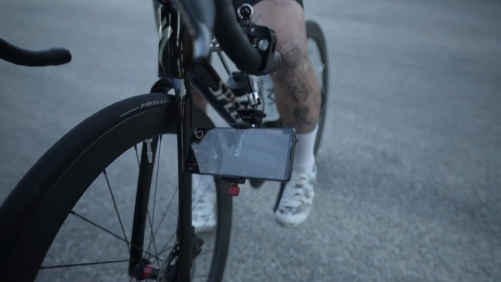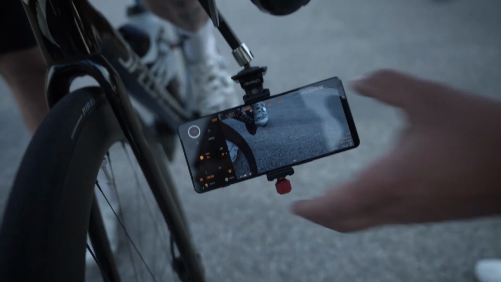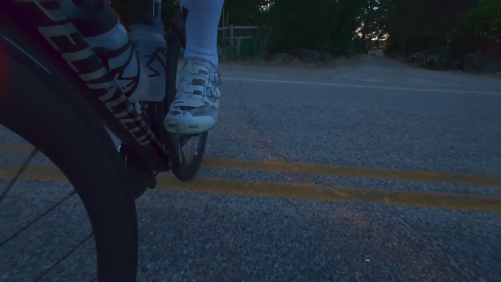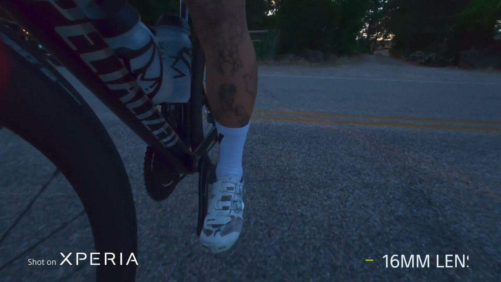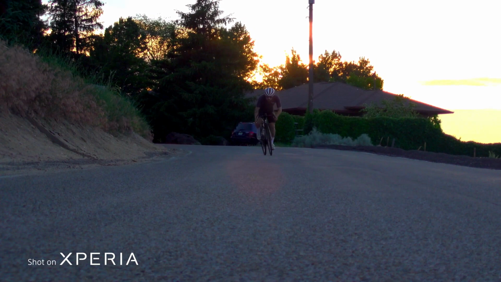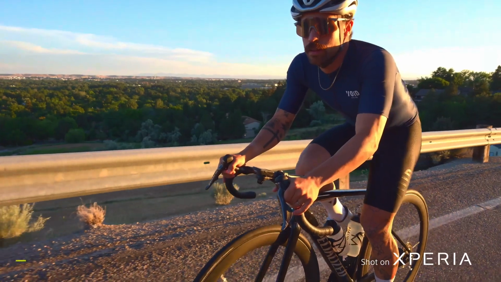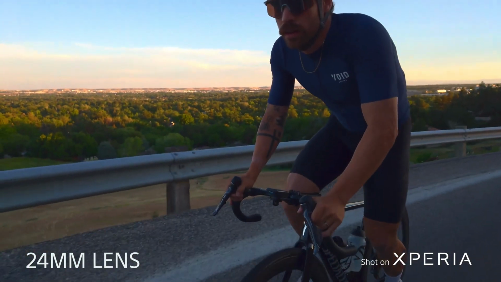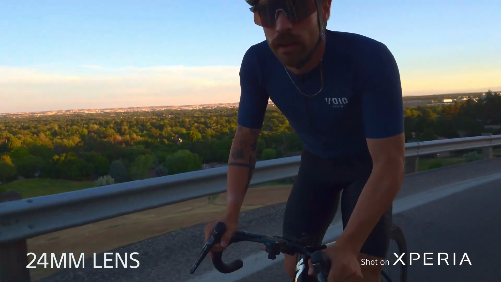Get to know your focal length. One of the best ways to add really interesting effects to your videos is to understand all of the different focal lengths that you have on your Xperia phone. Something like a 16mm looks really good when it's close up to whatever the subject is. It really lets you capture everything that's in the frame. A 24mm lets you get a little bit further away from your subject and allows you to focus on the subject with a little bit of the background for context.